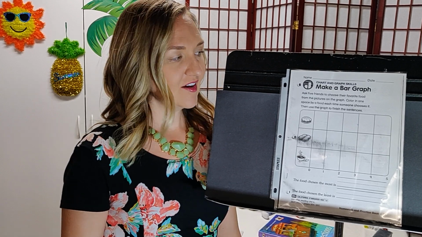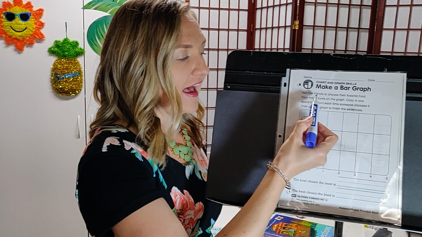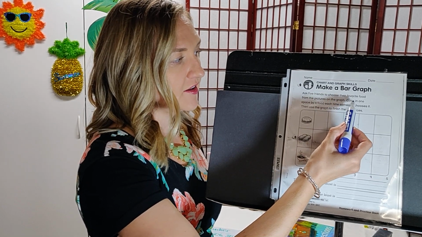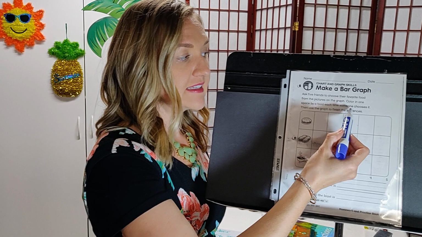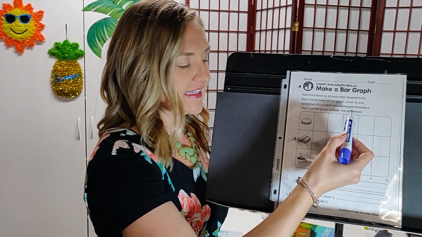Okay, now that we've done a quick review, let's go ahead and work on our practice book page. This is practice book page 51 called Make a Bar Graph. Ask 5 friends to choose their favorite food from the pictures on the graph. Color in one space by a food each time someone chooses it. Then use the graph to finish the sentences.